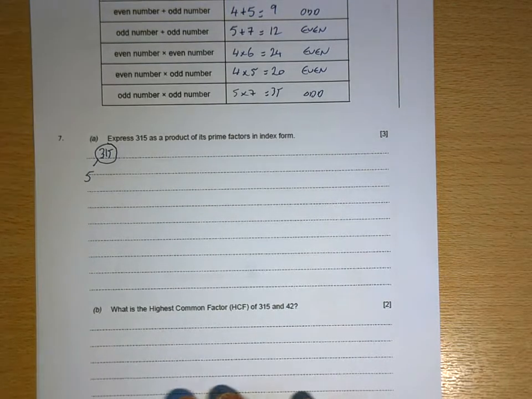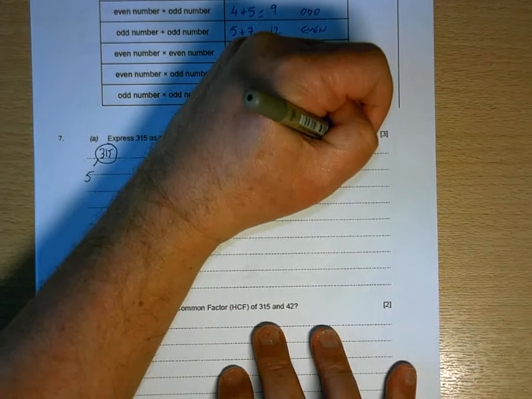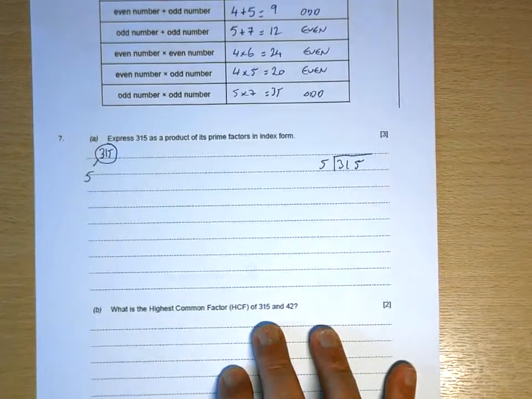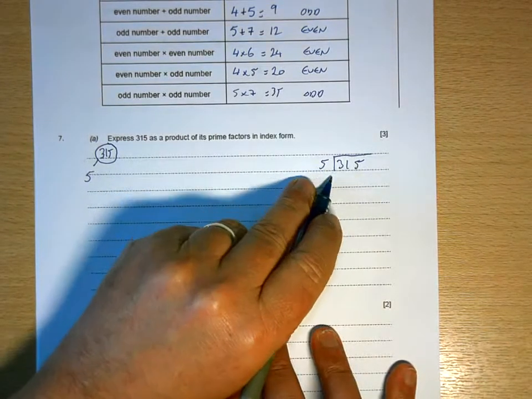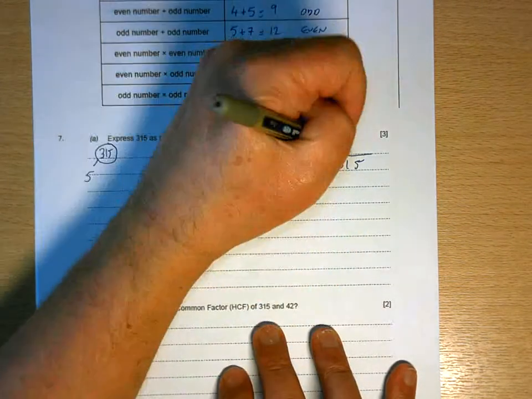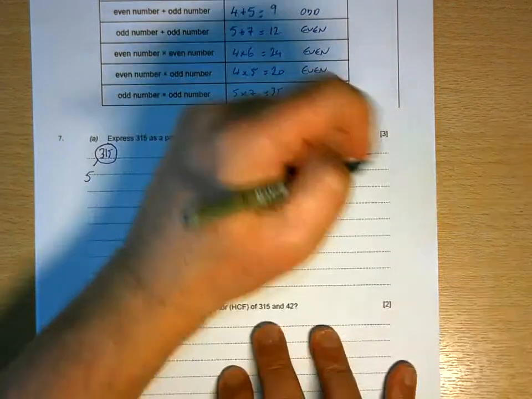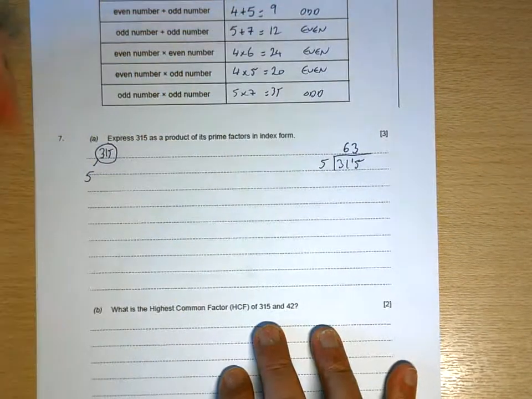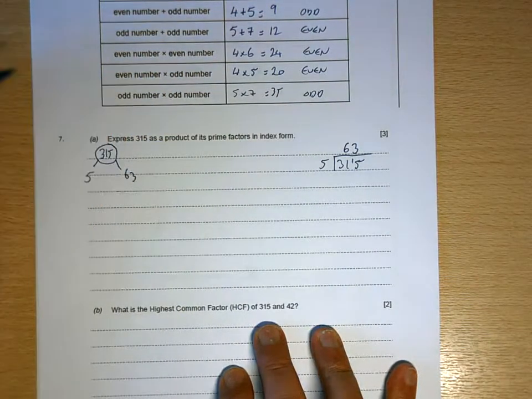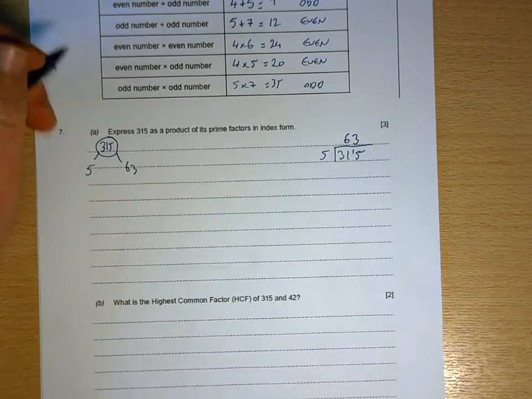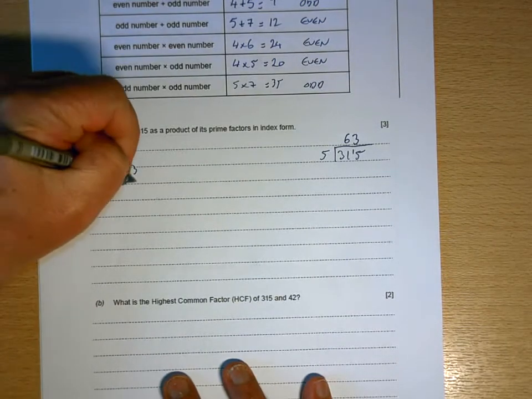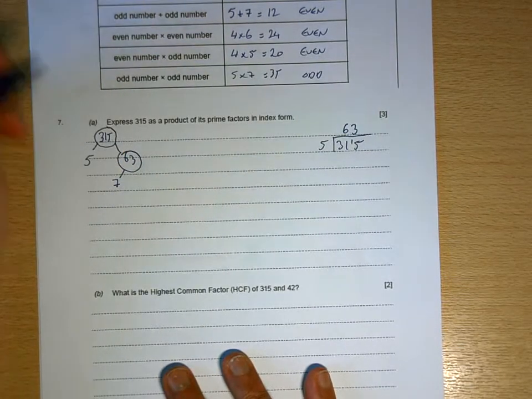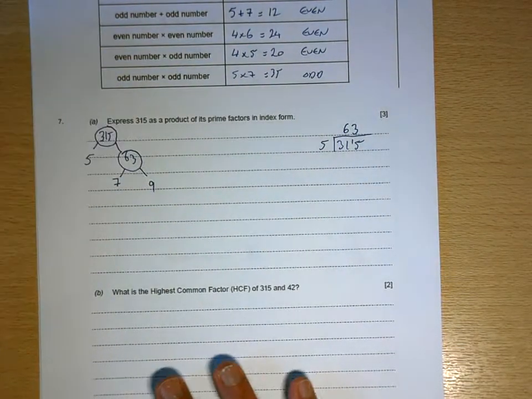If I'm not sure how many times it goes in, I can do a non-calculator division. 5 into 3 doesn't go, so 5 into 31. 5 sixes are 30, remainder 1. 5 into 15, 3 times. 63. Is 63 a prime number? No, because 9 sevens are 63. So I can divide by 7, 9 times.